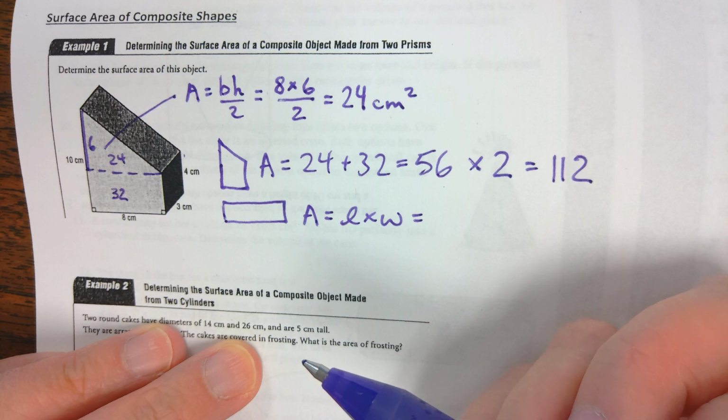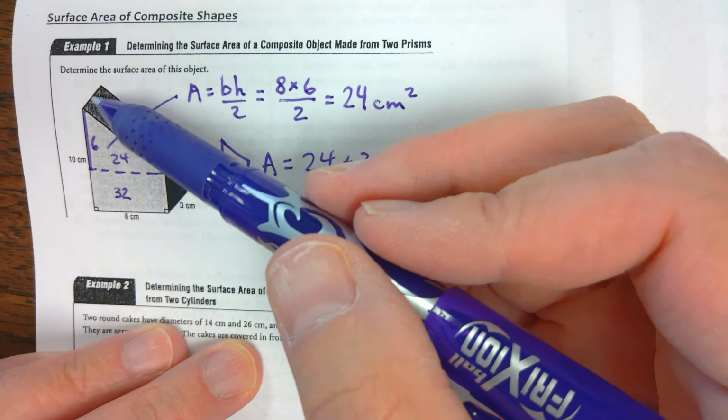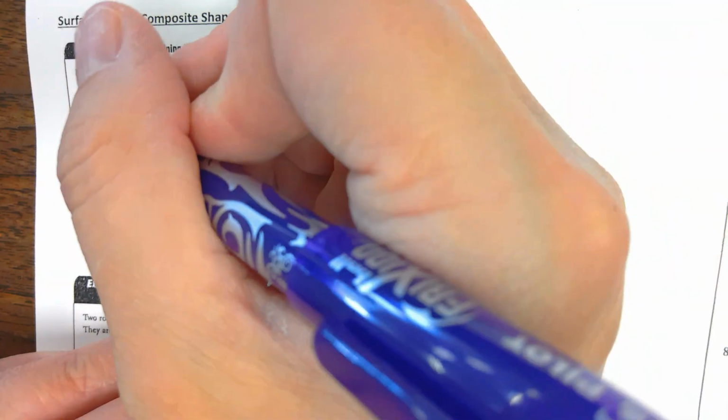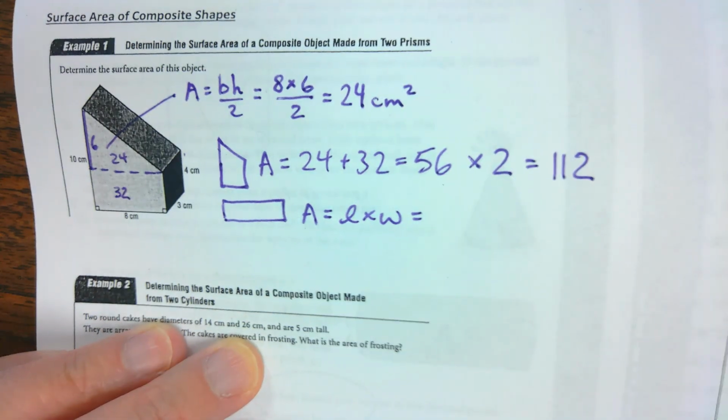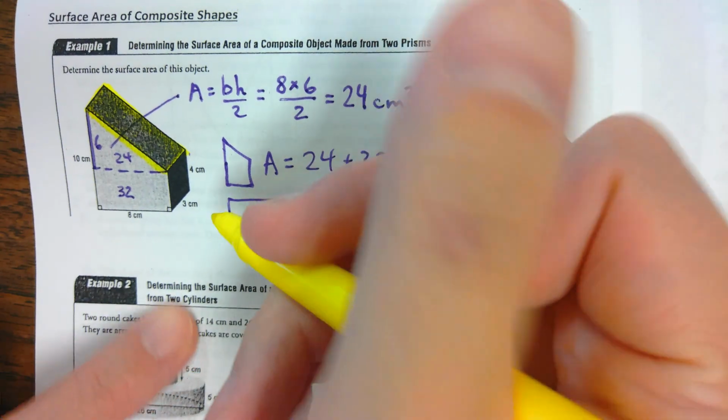Where did you get 10 from? Okay, so I'm trying to find the area of this rectangle right here, I'll highlight it. This one right here.